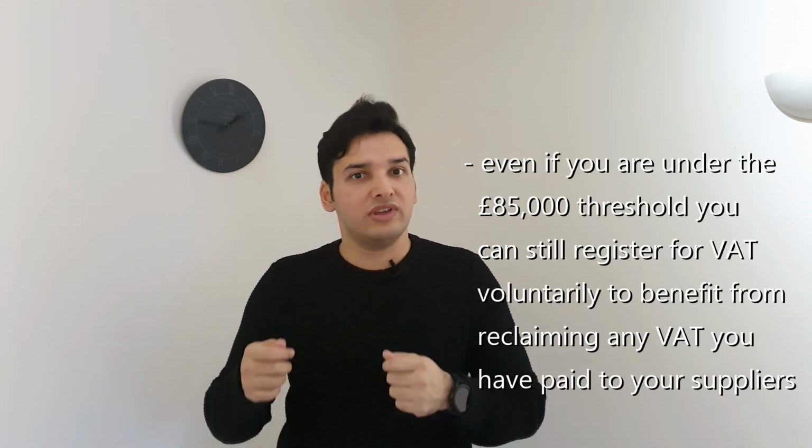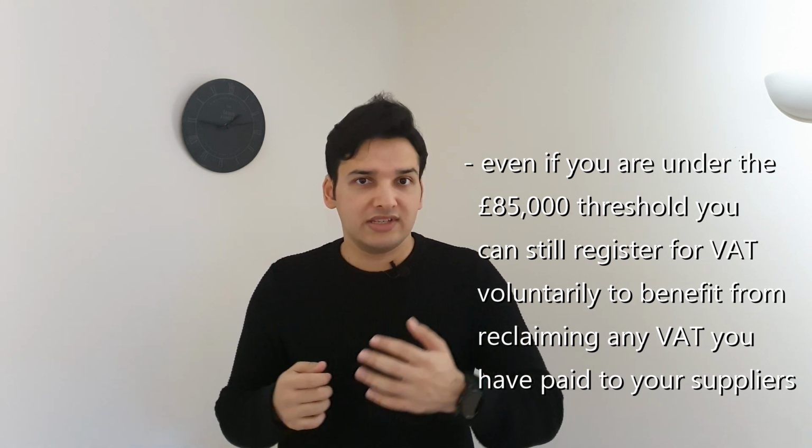It's bought it with VAT, but it sold it without VAT. Why? Because it was not VAT registered, and legally you're not allowed to charge VAT if you're not registered. If your business was not above the £85,000 threshold and you still wanted to reclaim the VAT back, you can register your business voluntarily for VAT.